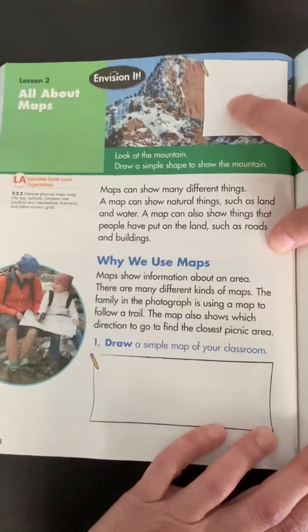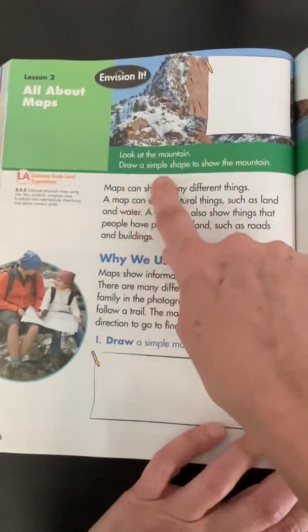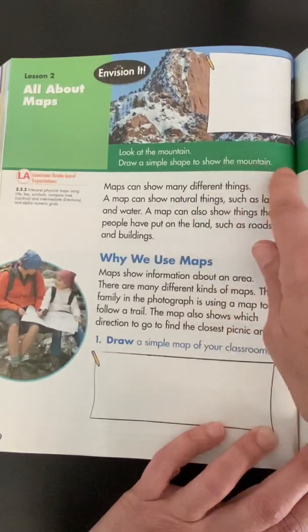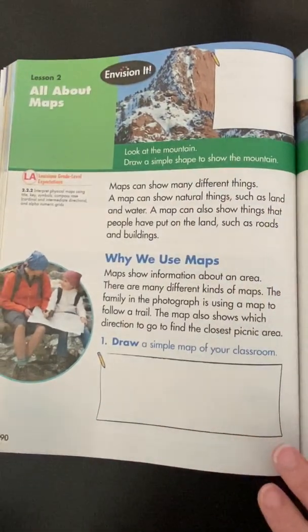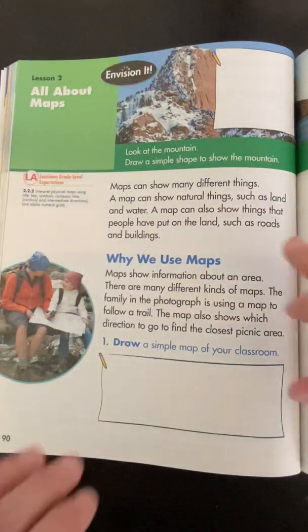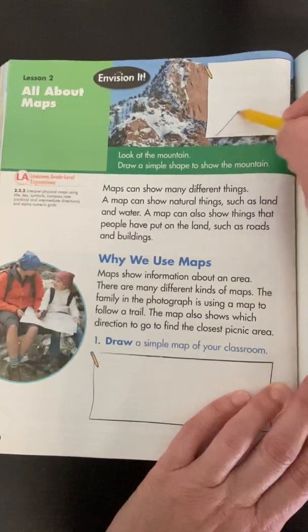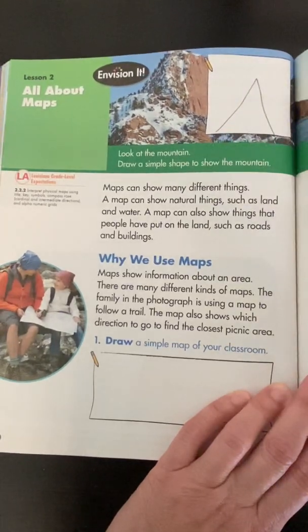At the top of the page, it tells us to look at the mountain. Draw a simple shape to show the mountain. Usually on maps, they have very simple shapes. They don't take a lot of time and draw really in-depth pictures. They just do maybe something like this for a mountain.